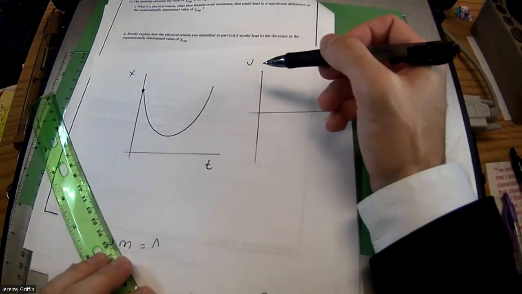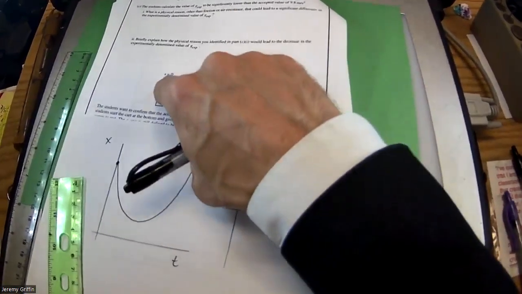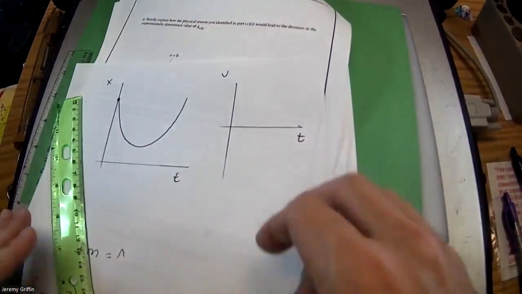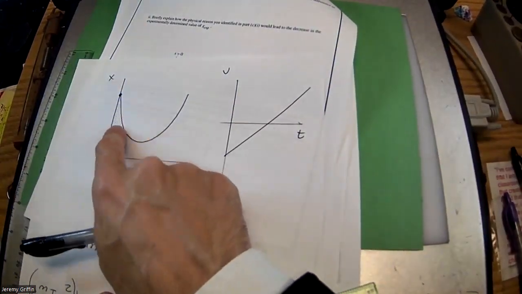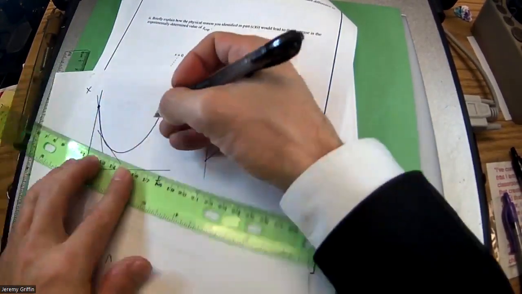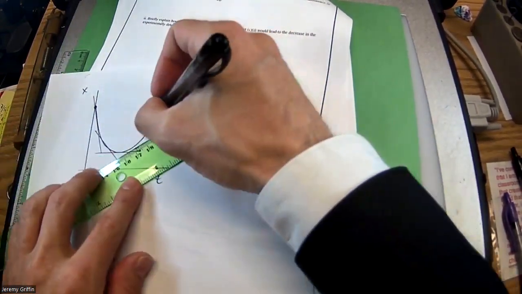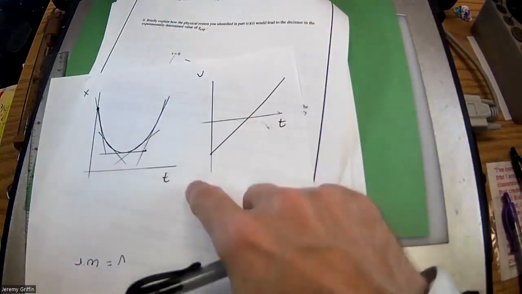Right. For V versus T, a couple ways you can think of it. The fact that they pushed it initially in the negative direction, it came to 0 and turned around in the positive direction, and the acceleration was constant the entire time. They were looking for something like this, right? Alternatively, you could say like the slopes of these, right? So start out with a steep slope, and then shallower slope, and then 0 slope, and then shallow positive, and then steep positive, right? You guys see that? Are we good? Yeah.